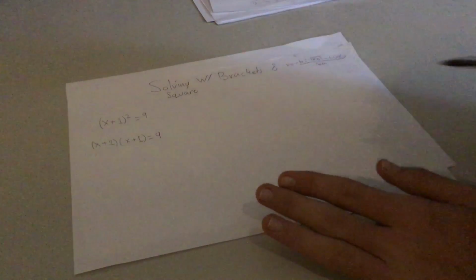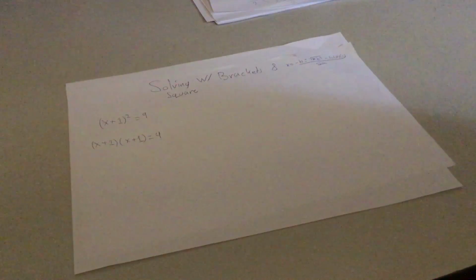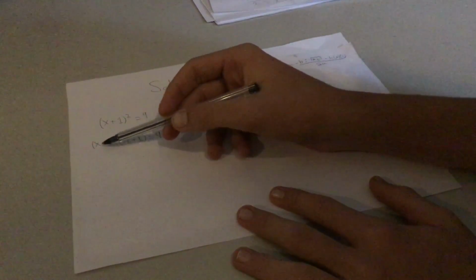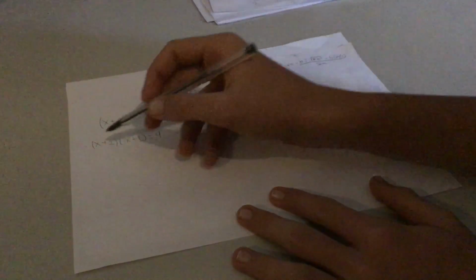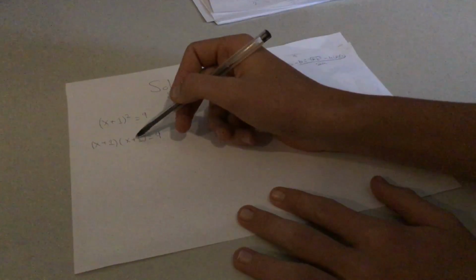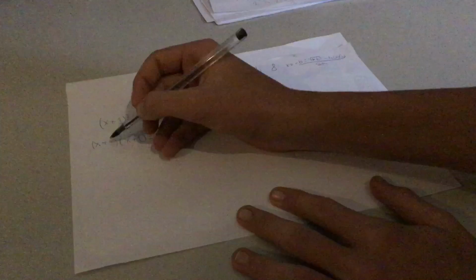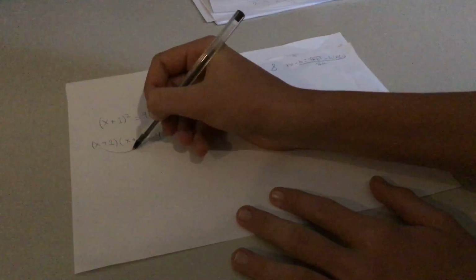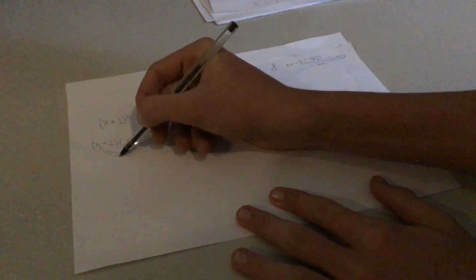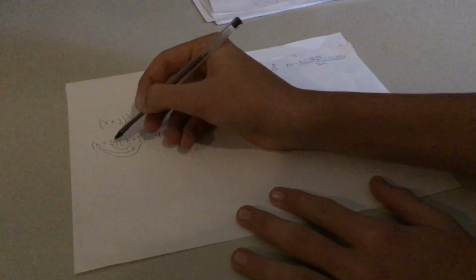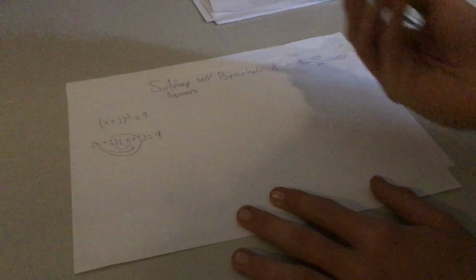The way we do this is by multiplying everything in this bracket by everything in this bracket. So we'll do x times x, x times 1, 1 times x, and 1 times 1.